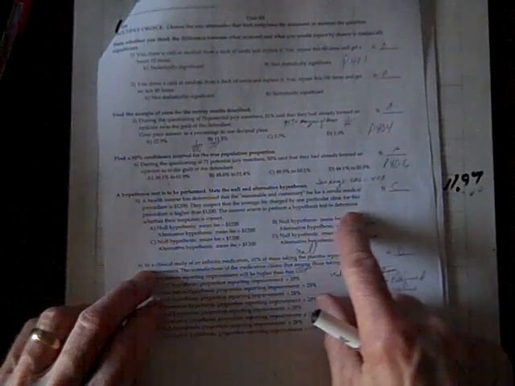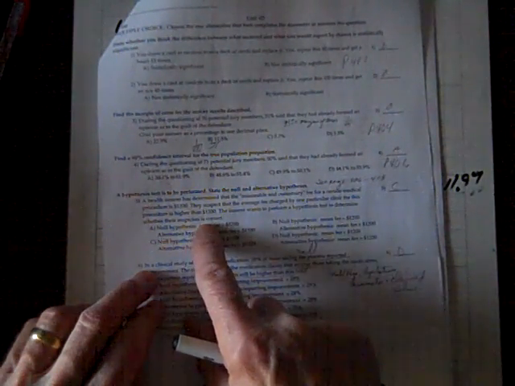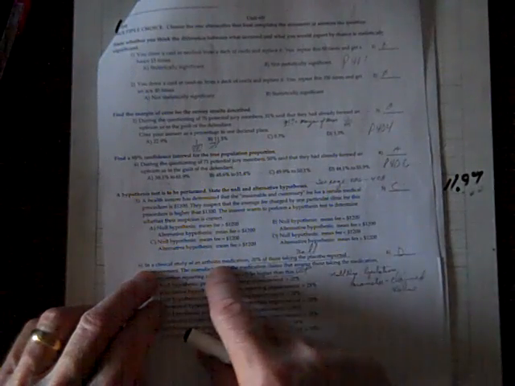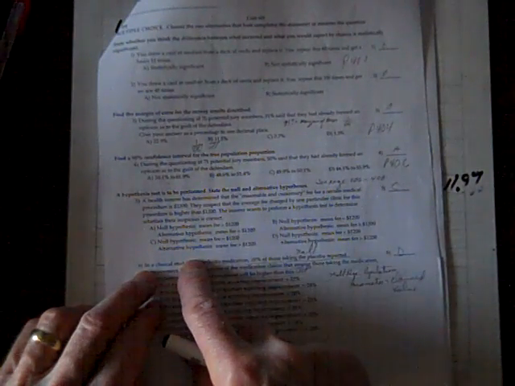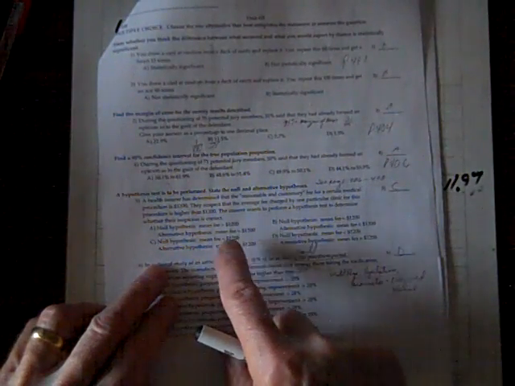The insurer wants to perform the hypothesis test to determine whether the suspicion is correct. Well, we have to choose the null hypothesis and alternative hypothesis, and that's choice C. And we'll stop here and do part 2.